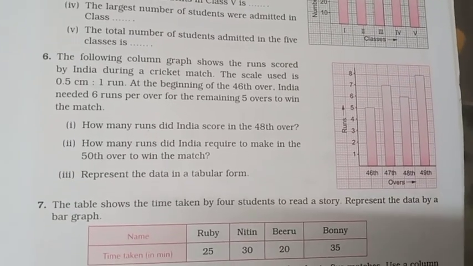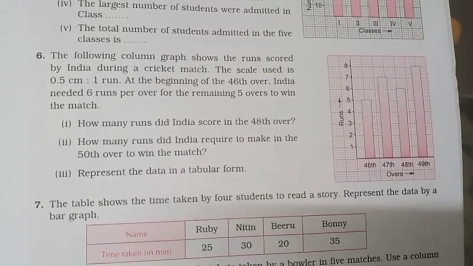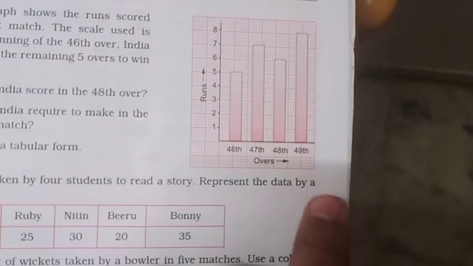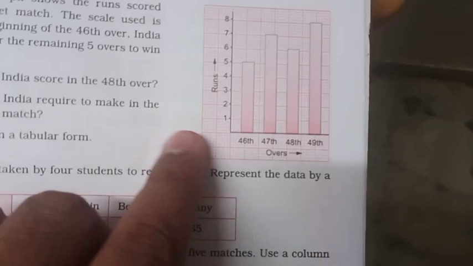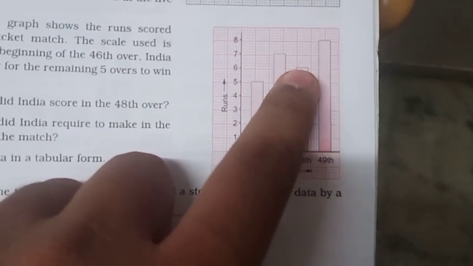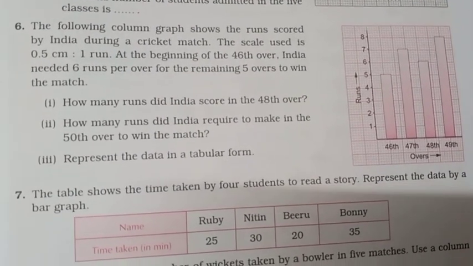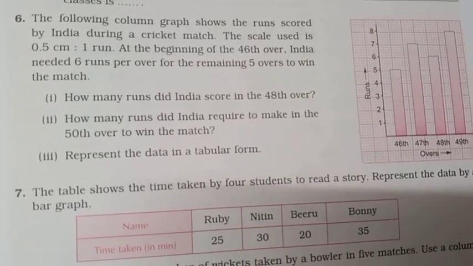So how many runs did India require to make in the 50th over to win the match? So now if we add these runs, so 46th over 5 runs, 47th over 7 runs, 48th over 6 runs, and 49th over 8 runs. Add it. So 5 plus 7, 12. 12 plus 6, 18. 18 plus 8, that is 26. So 30 minus 26 equals 4. So 4 runs needed in the 50th over.